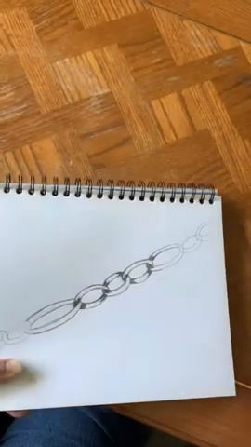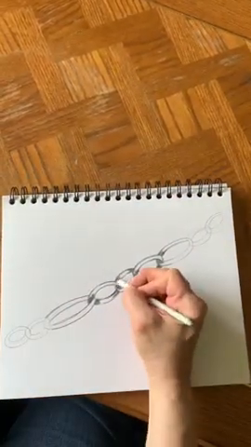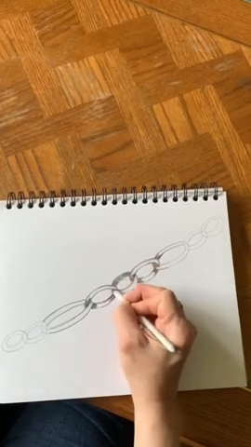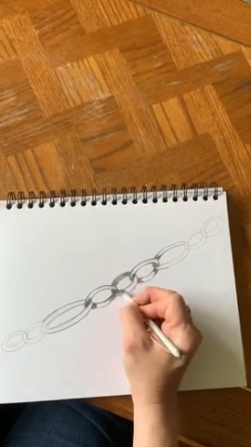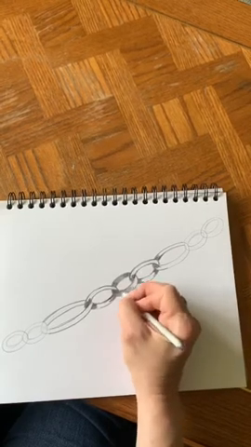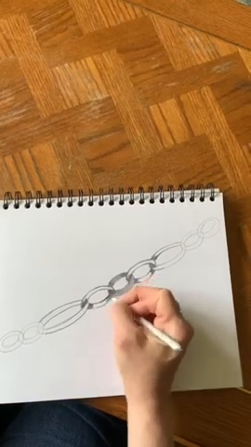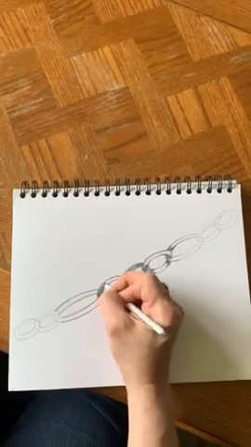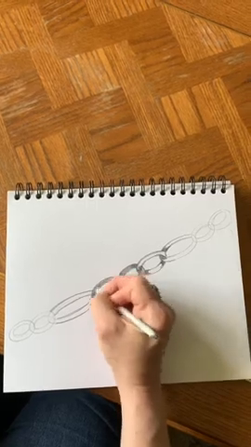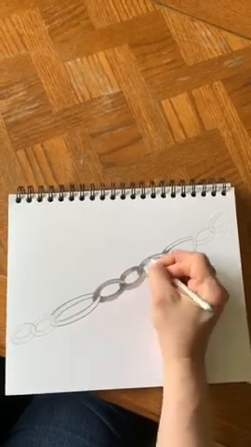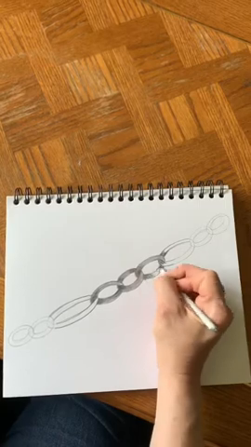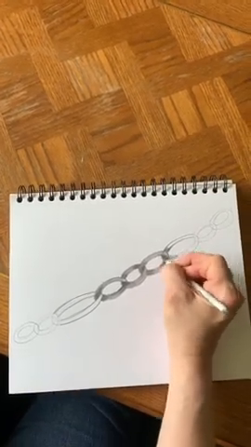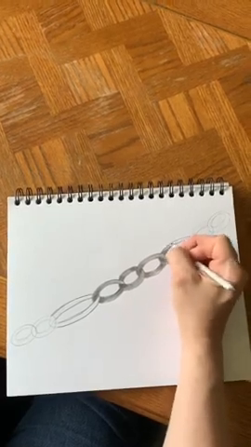Okay, and then, of course, we want to use our blending tool and soften it. Doesn't necessarily mean it makes it lighter. It actually makes it darker, but it softens it, which means it smooths it out and it takes away some of your shading lines that were created with your pencil. Okay, so we're just creating some shadow.